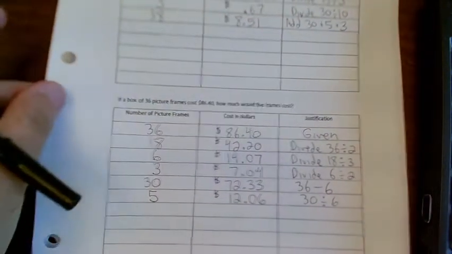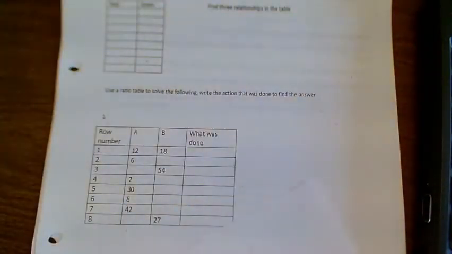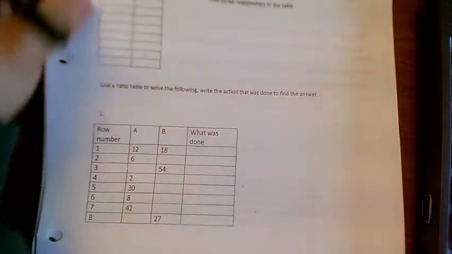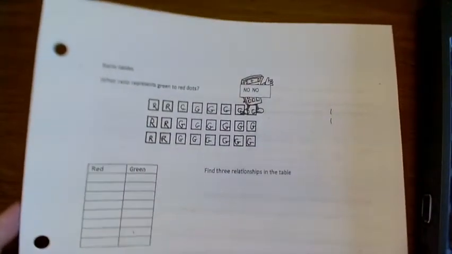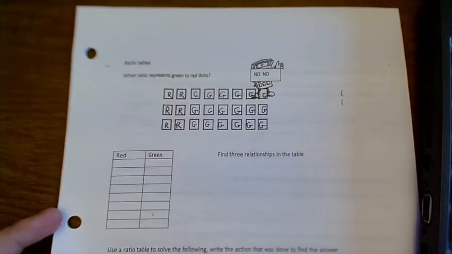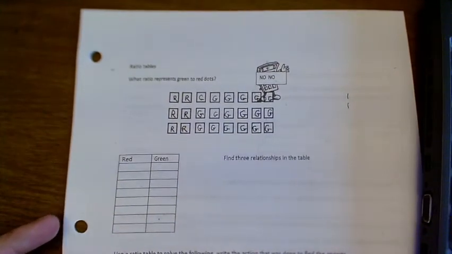All right, so let's look at some other questions involving ratios. We're jumping around a lot. Looking at page 273 next. It says, what ratio represents green to red dots?